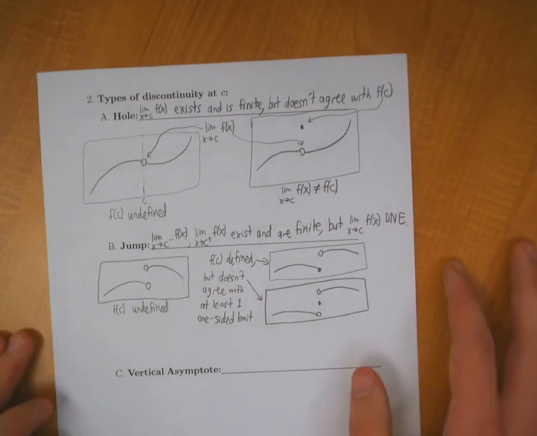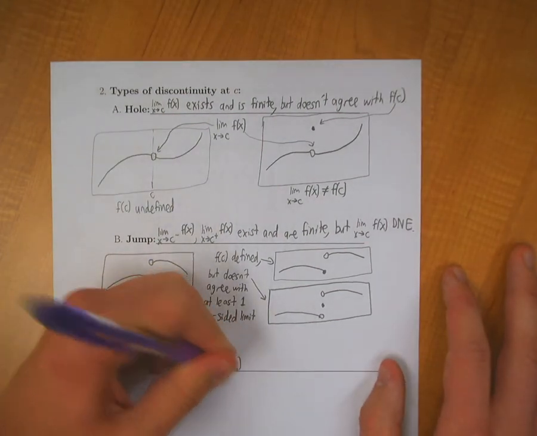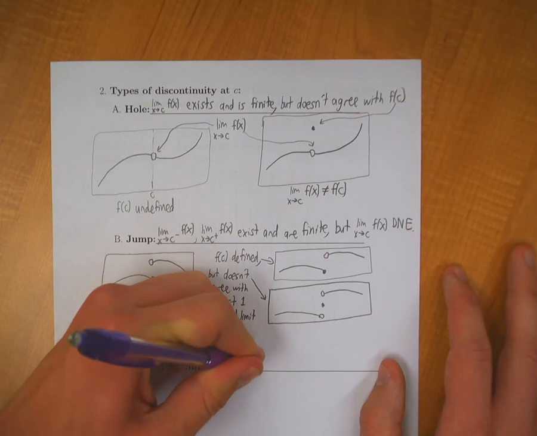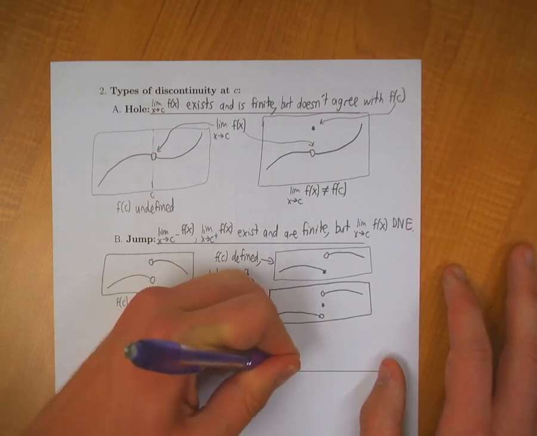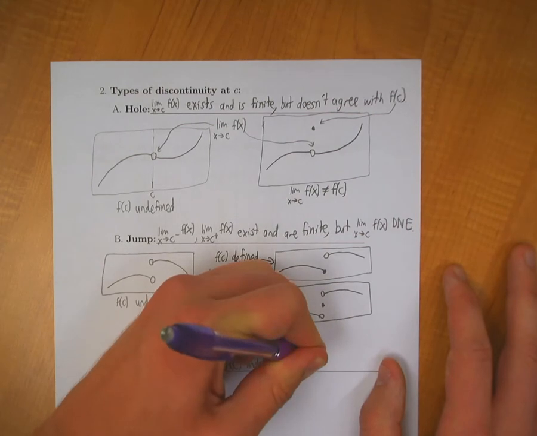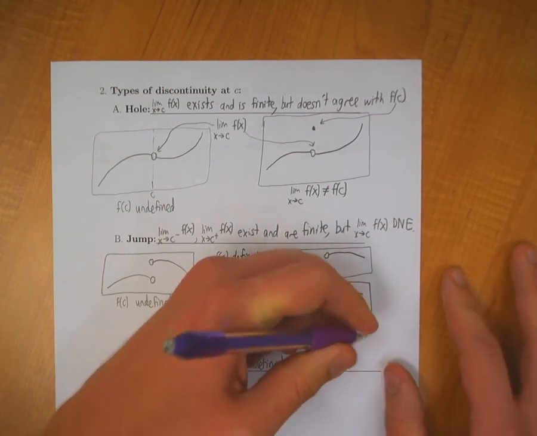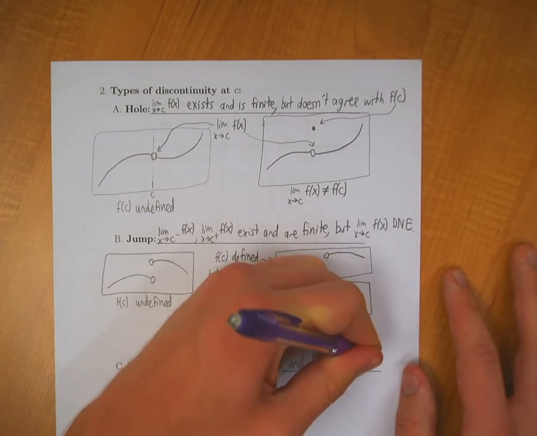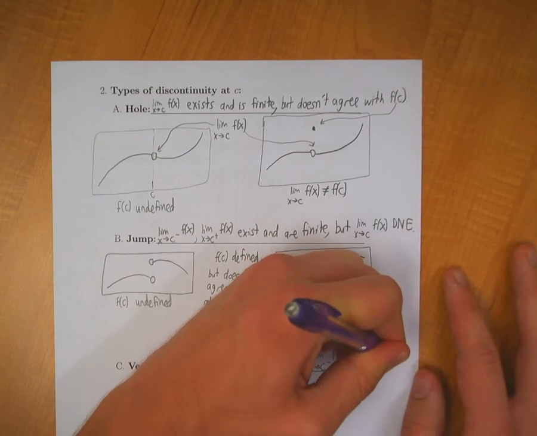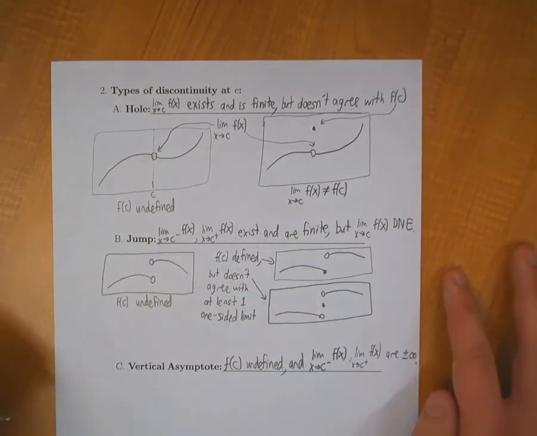Now for a vertical asymptote, two things have to happen. F of c has to be undefined, and the one-sided limits, the limit as x approaches c from the left of f of x and the limit as x approaches c from the right of f of x, are plus or minus infinity. Okay.